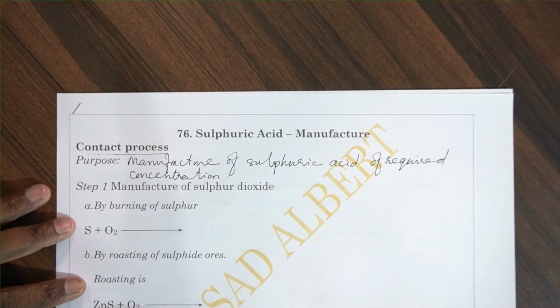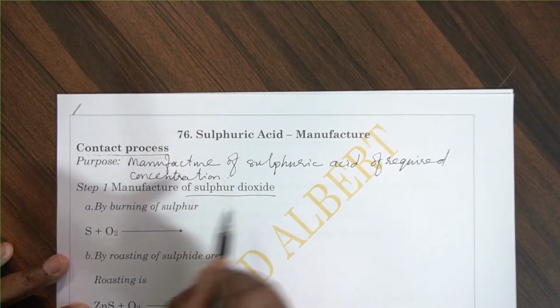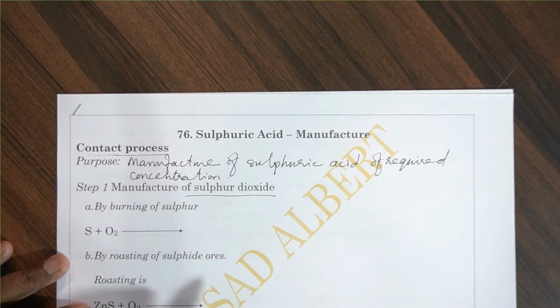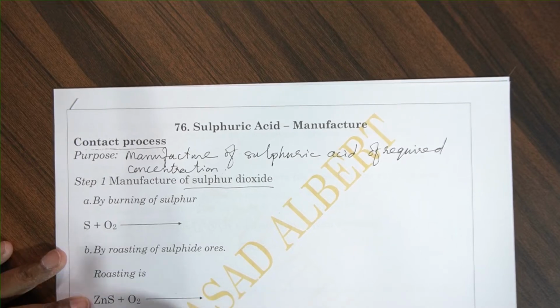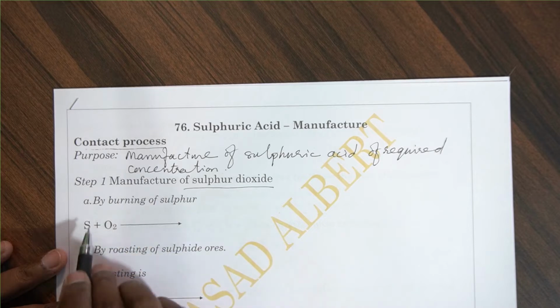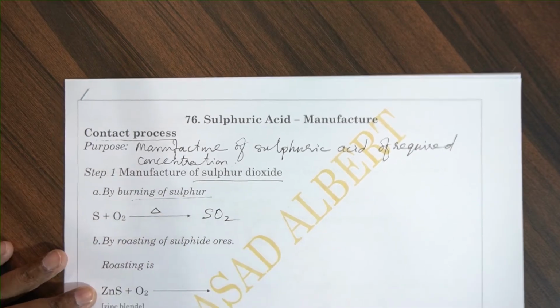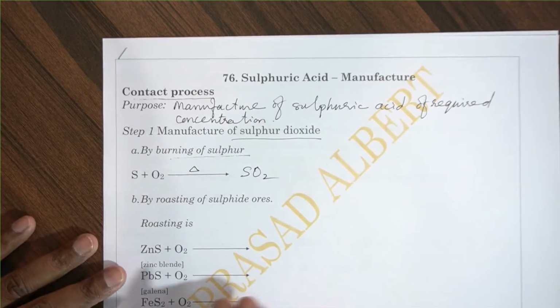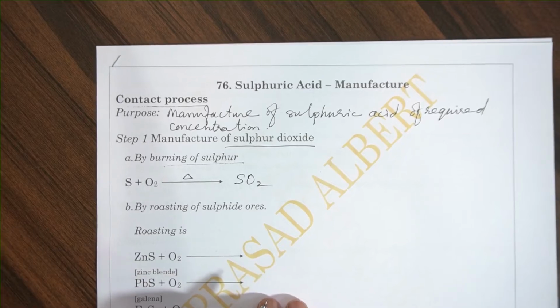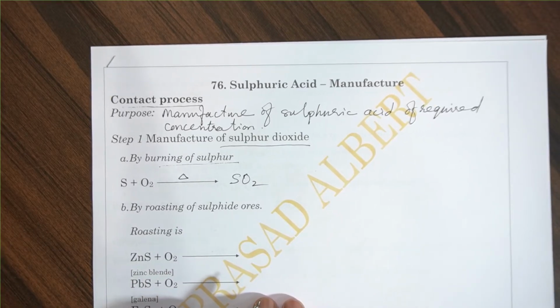So let us understand how it is done. What are the steps here? The first step is the manufacture of sulfur dioxide. The raw material required is sulfur dioxide, so first you have to make it. It is manufactured in the unit itself. How do we get it? Different ways are there. The first one is by burning of sulfur. Sulfur, when burned in air, produces sulfur dioxide. S plus O2 gives SO2. Sulfur dioxide is obtained on a large scale. We have large scale resources of sulfur which can be burnt to produce sulfur dioxide.